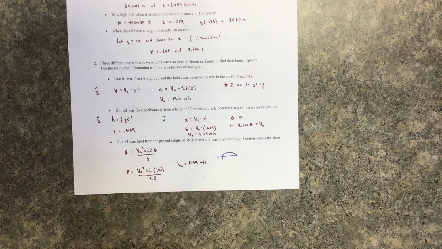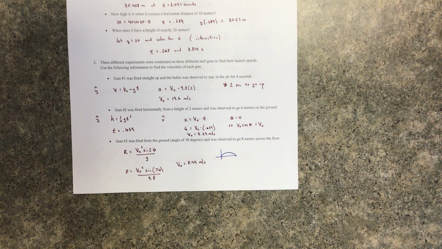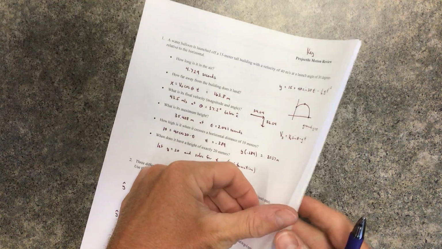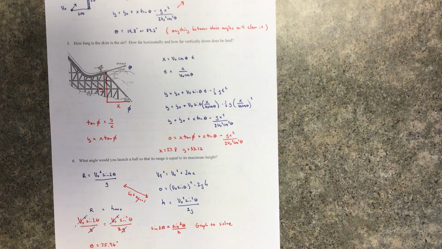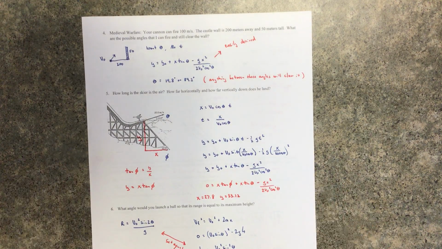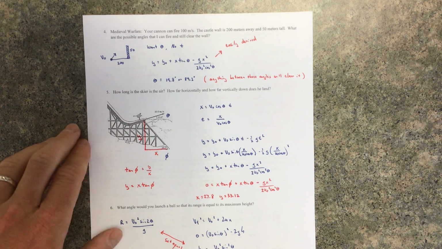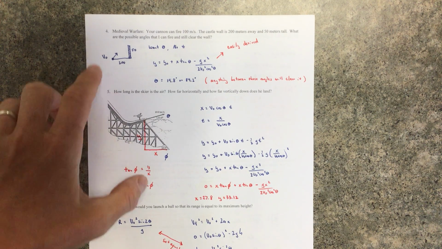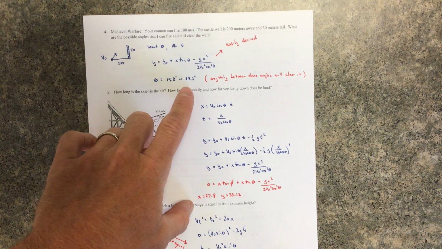And so I can use the range equation. If I know the angle and the horizontal distance it went, I can use that to find the initial velocity. Okay, so that was the first page. Second page, remember number 4, I used the target equation. Why? Well, because I wanted to go a certain distance and be at a certain height, and I knew the velocity my cannon fired. And so I graphed it and I found these 2 solutions.